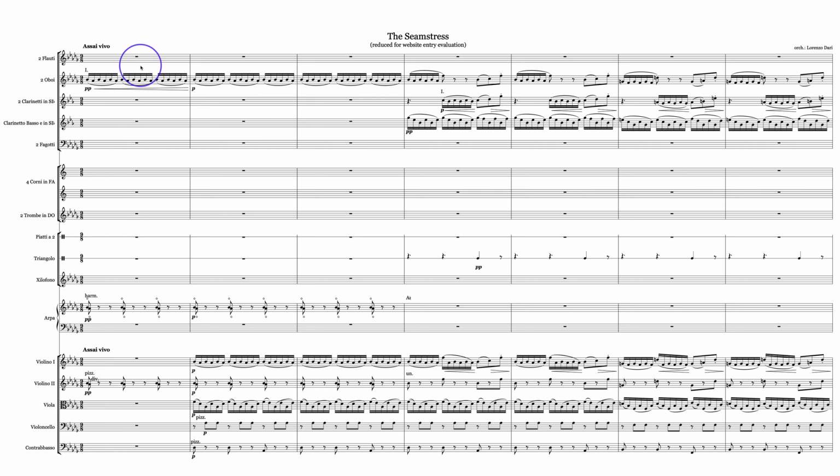It might be better to have the second player play up to here, and then have the first player take over here, just to save the first's chops a little bit, so that it's more obviously a solo part. And then we've got the first clarinet player here.